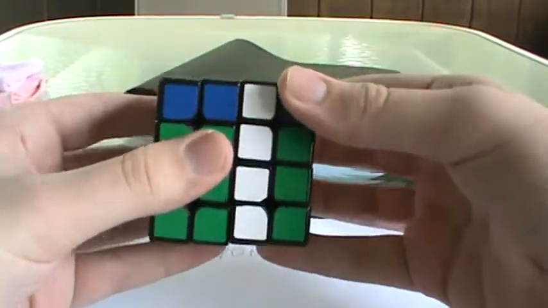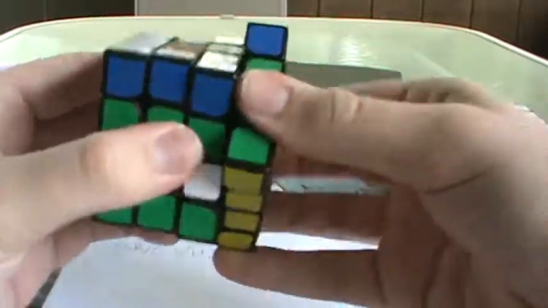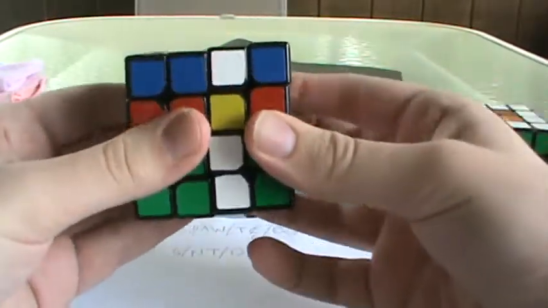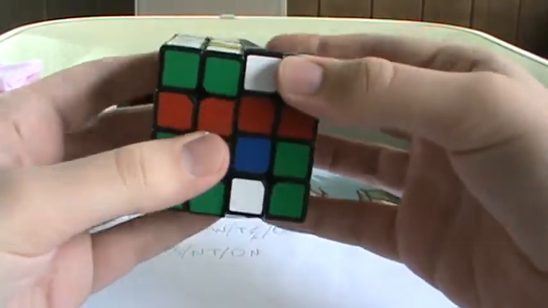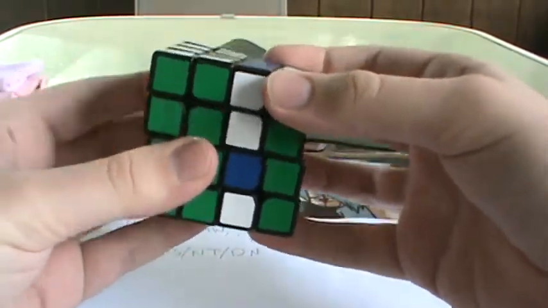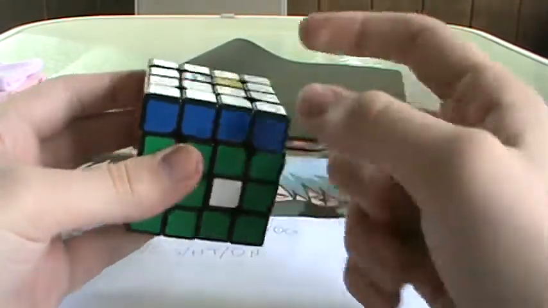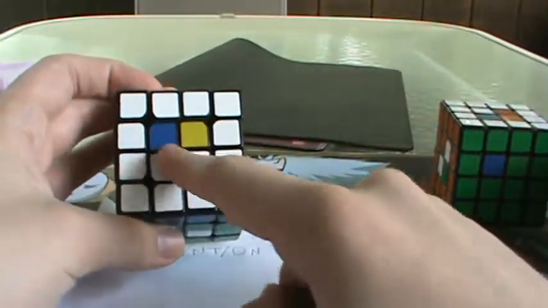Small r prime, small u, small r, u2, small r prime, small u prime, small r, u2. That will shoot to that piece, and we'll also do an interchange. Now it looks like it's not solved, but that piece is now over here because it interchanged. So you did actually solve the piece.